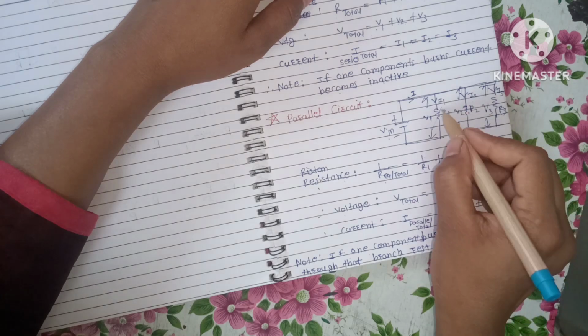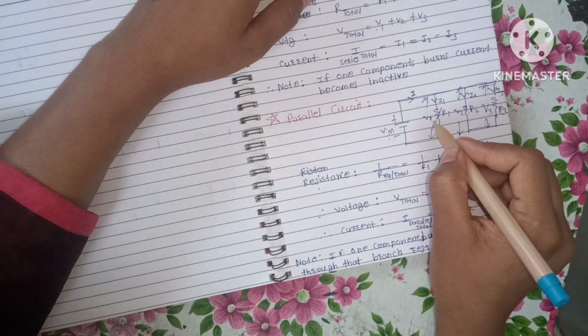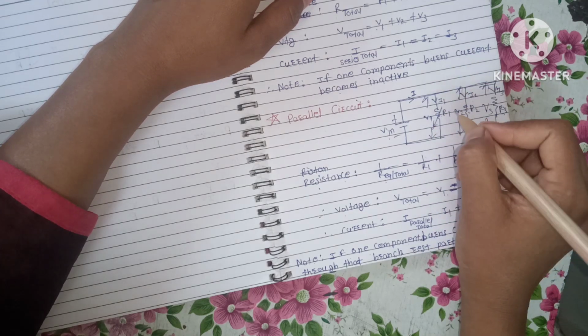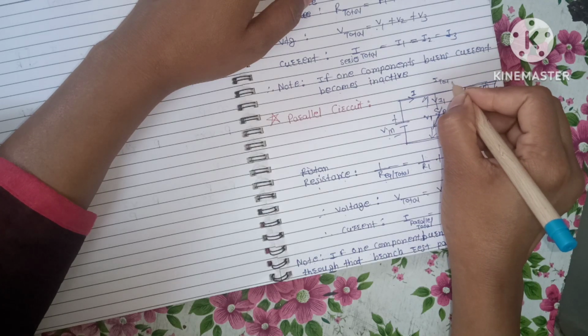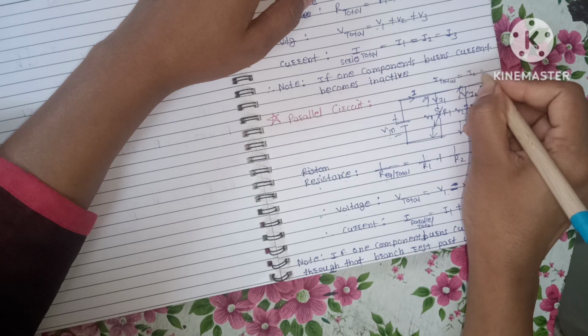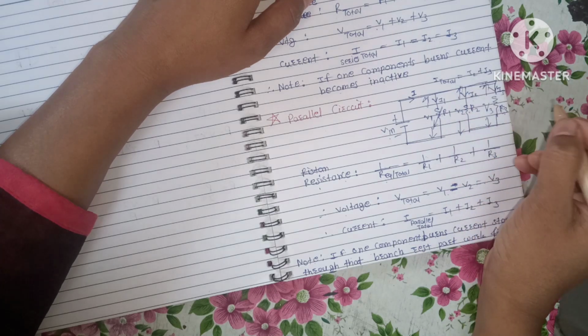In this case, suppose we consider R1 is broken. R1 is broken, it means that branch is open. That means the total current I is equal to I2 plus I3, the current flowing through R2 and R3.